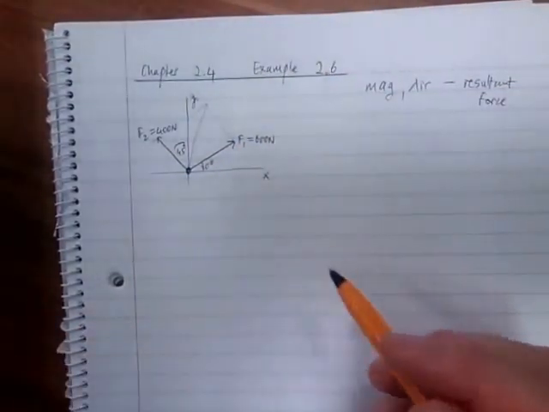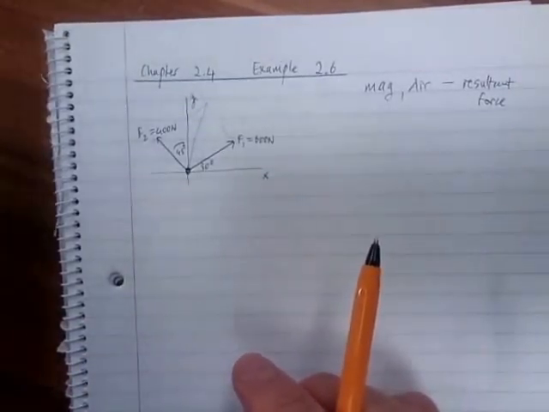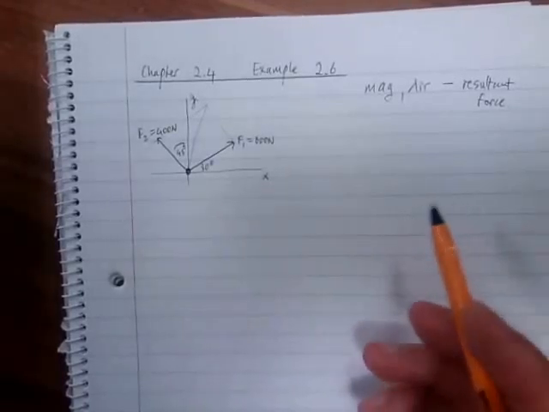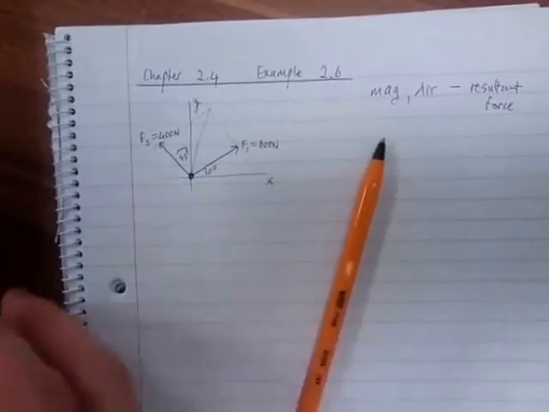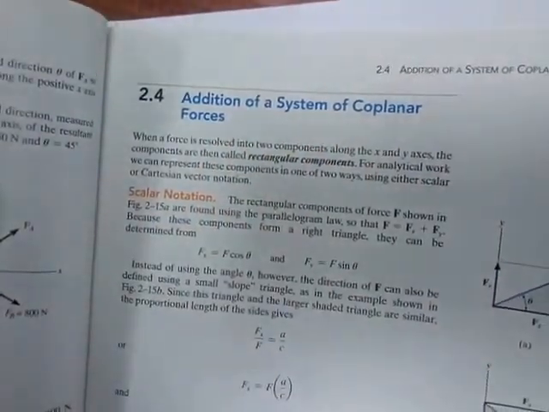Chapter 2.4 speaks of another technique, which perhaps you've heard in the mainstream lecture is the simpler way to go about calculating resultant forces. Chapter 2.4 is on the addition of a system of coplanar forces.